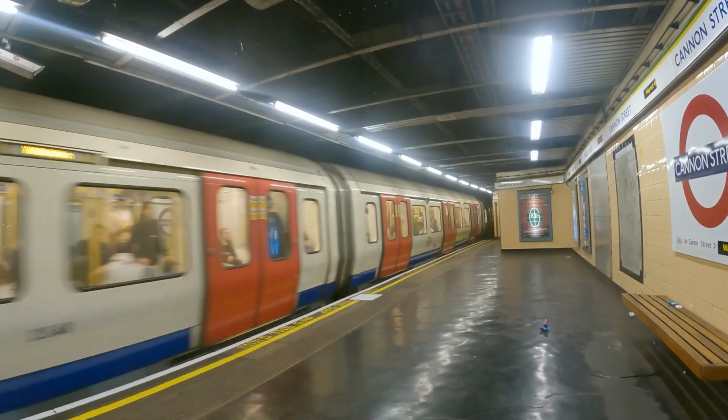Just check the maps. What I'm actually going to do is get the Circle or District line to St James's Park. Now what I'm contemplating is whether I actually do go to the top of the London Eye. It's not cheap. We're in a very empty Cannon Street.